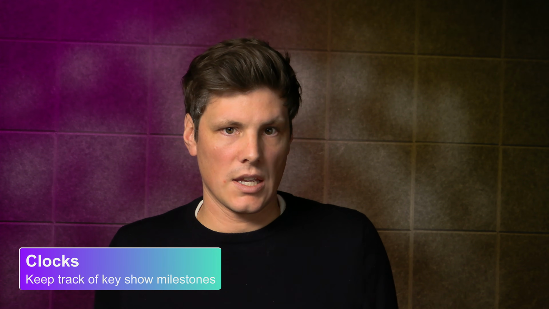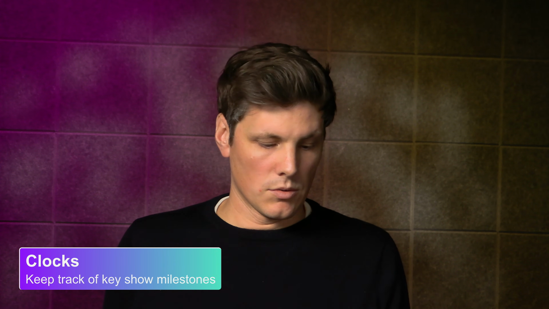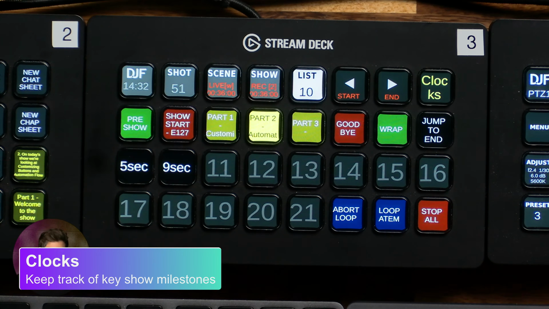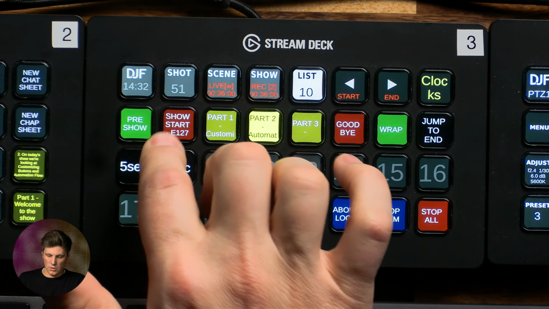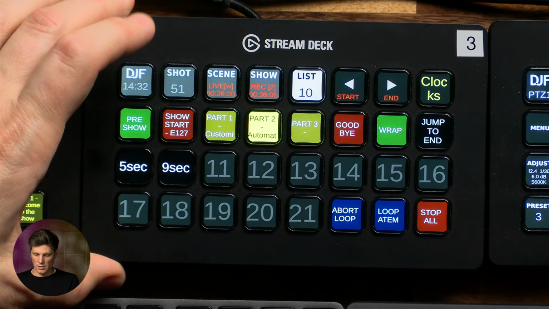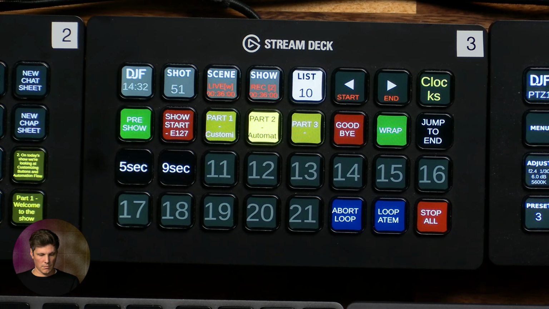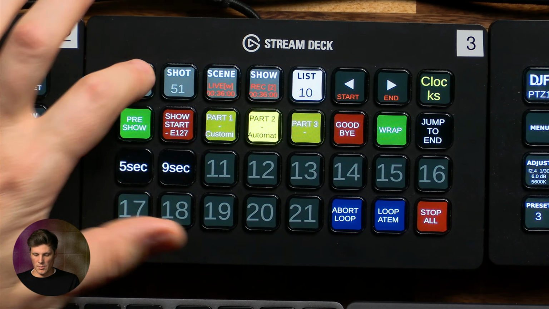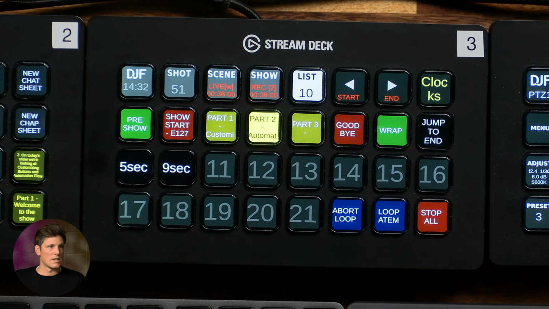So clocks is talking about keeping track of the key show milestones. On the Stream Deck, if you go back to, where are we? Under the, what's this one doing? Is that one freezing up? Why is that freezing up? Come on. Is that a network thing, or is that a computer thing?